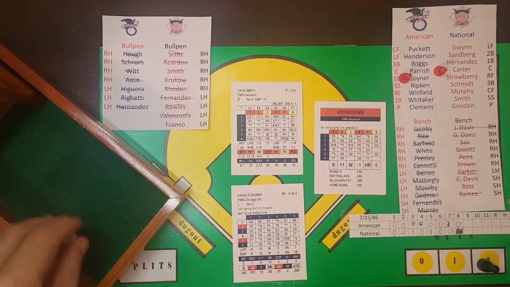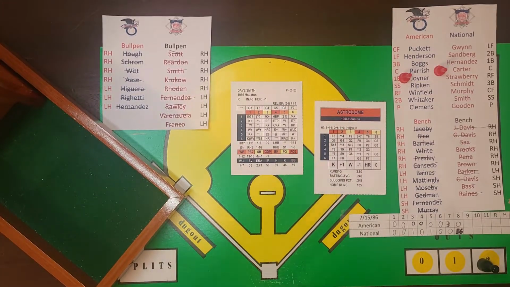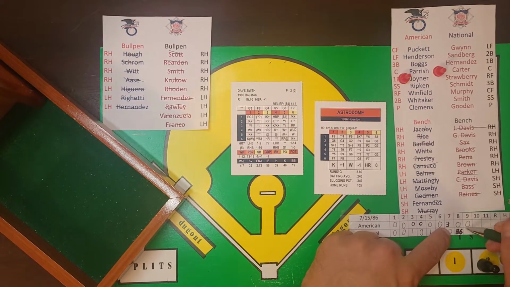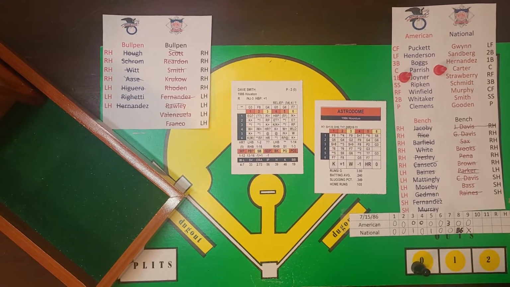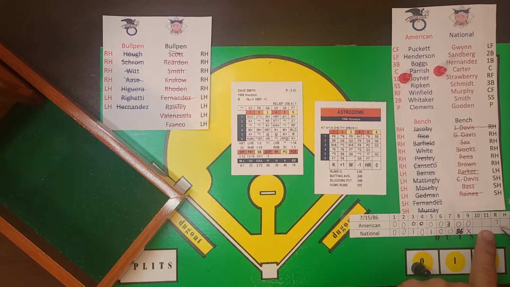It's a 1, it's caught. That's going to be the ball game. So the American League thought they had it. They were up 3-2, but then the 8th inning came along, and 6 runs later, the National League wins it by the score of 8-3.